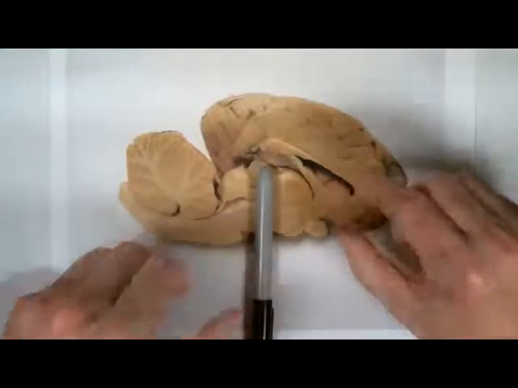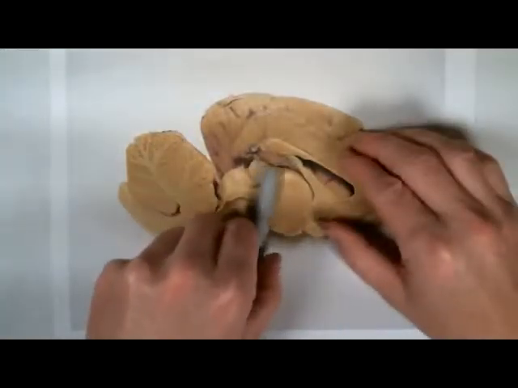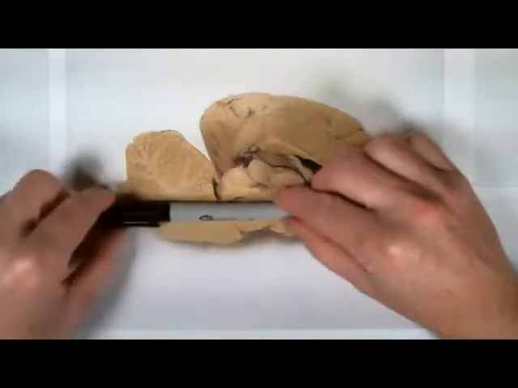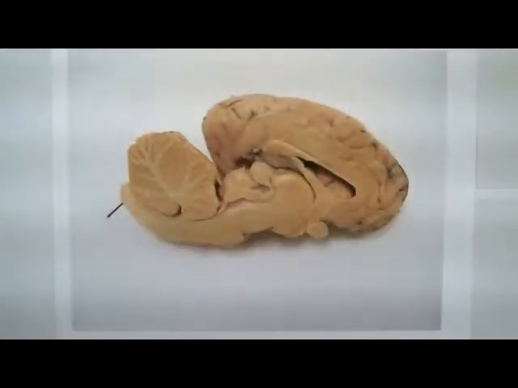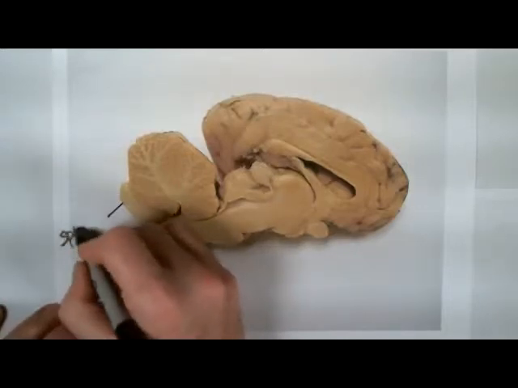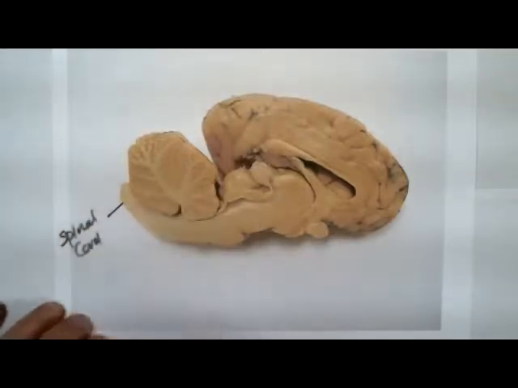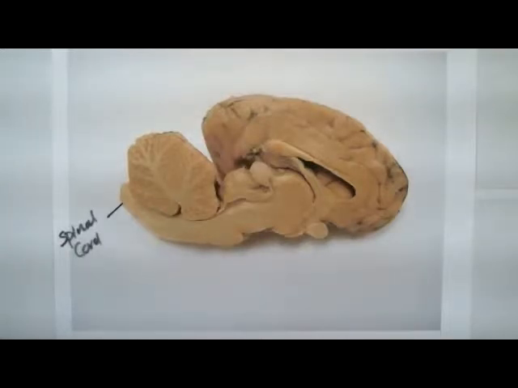Because a sheep has got four legs, this whole thing has shifted in this direction. So the very back end here on this piece is the spinal cord, and that's where we're going to basically start. In a human, we'd be at the most inferior point on the brain and working our way superior.